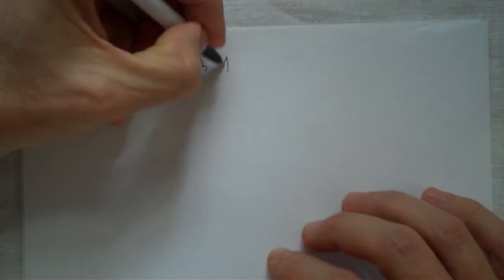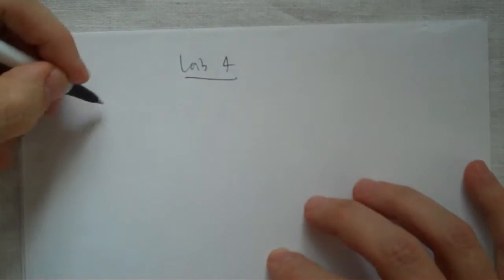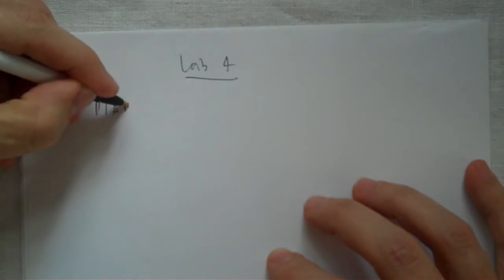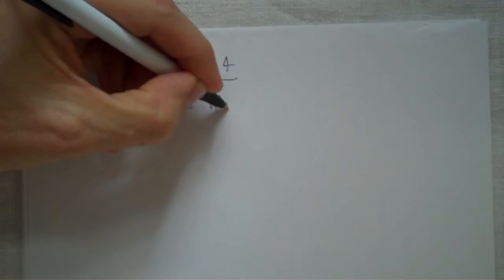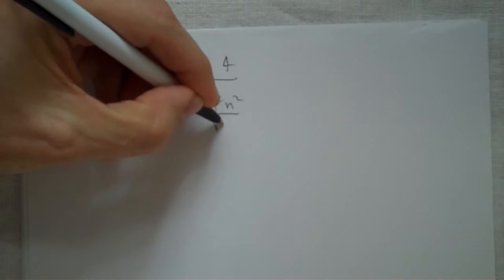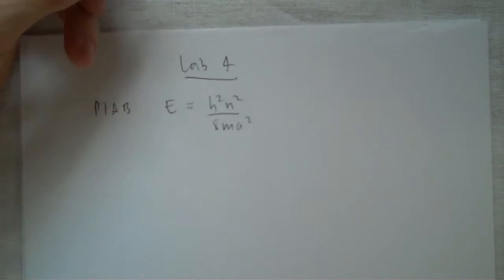So the purpose of this video is to describe Lab 4 and really the derivation of the particle in a box. Well, not the derivation of the particle in a box. I'm sorry, to derive the formula that we get, which is E is equal to, I think, h squared n squared over 8 m a squared.